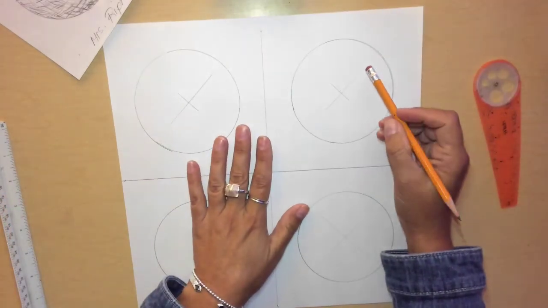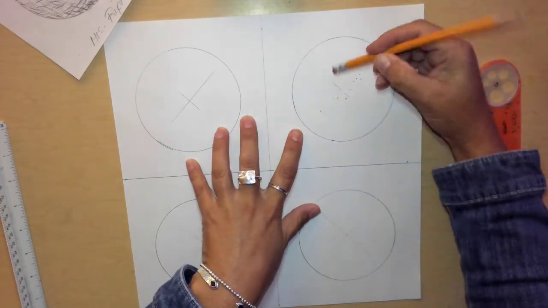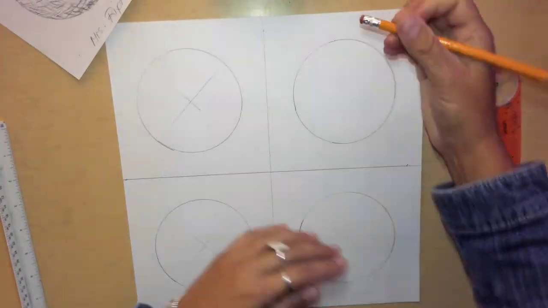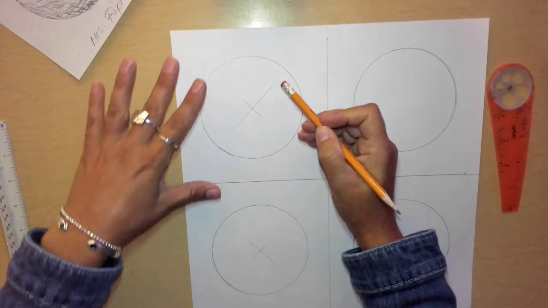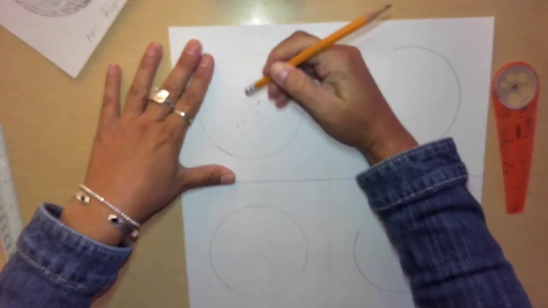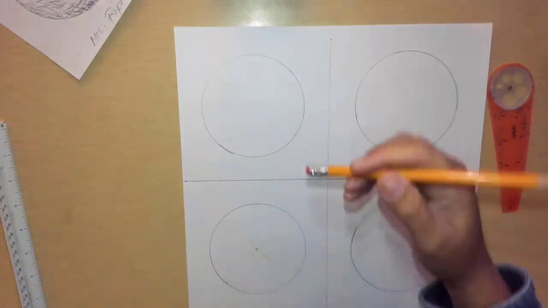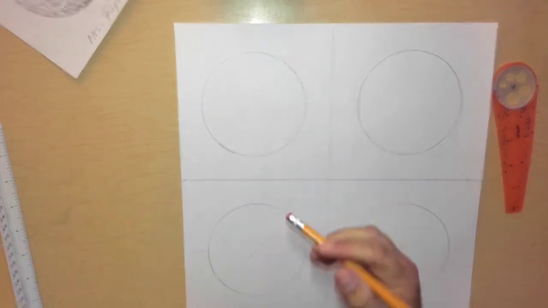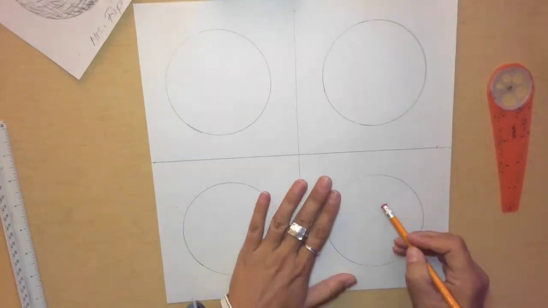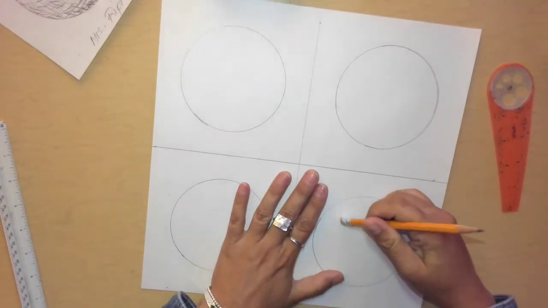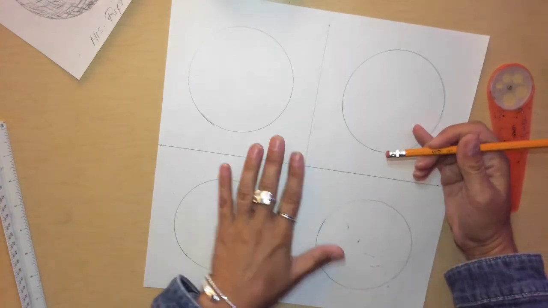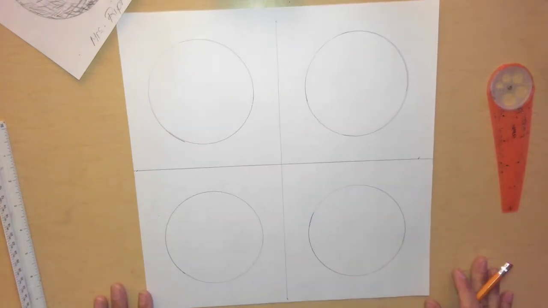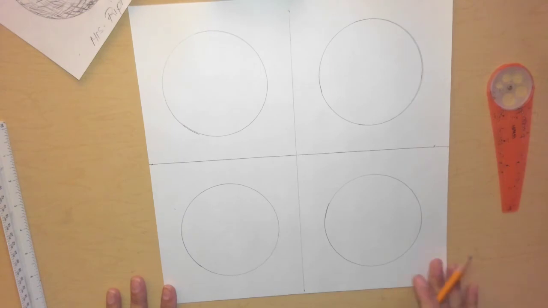Last but not least, erase those X's once you have those 4 well-drawn circles. They're not spheres yet. They will be. They are just a circle right now. Okay, so there are 4 circles.